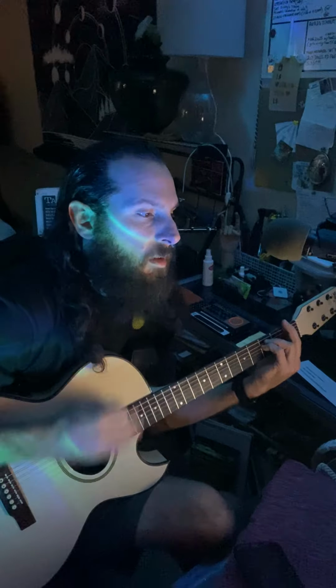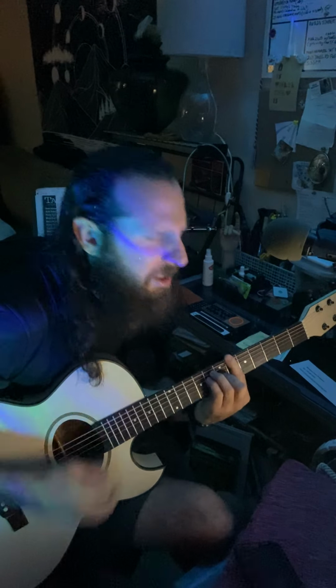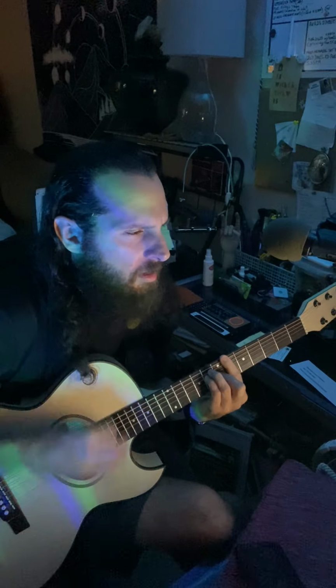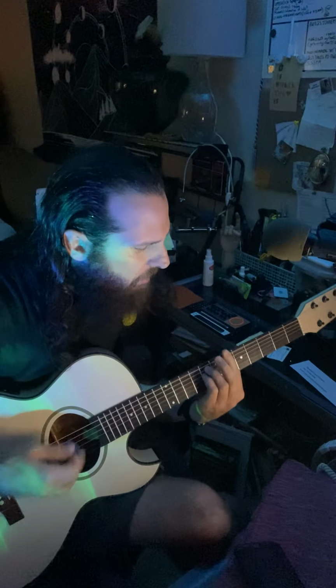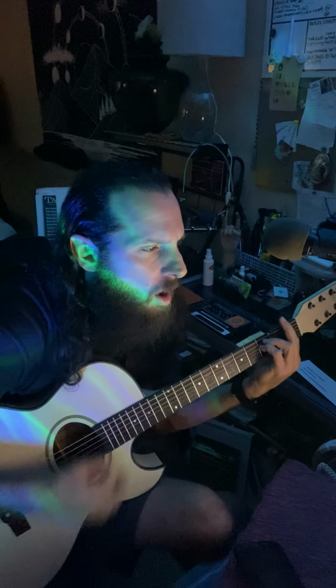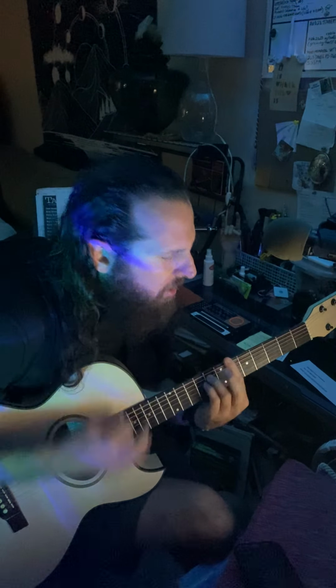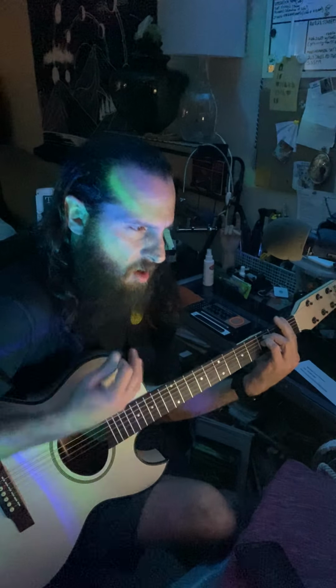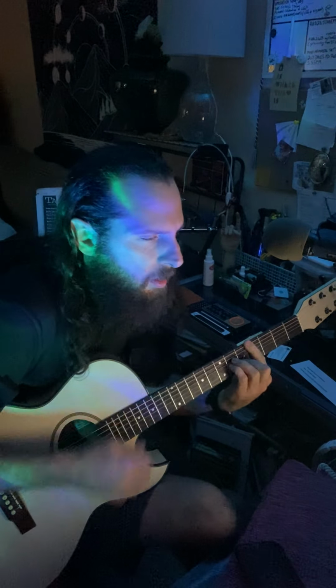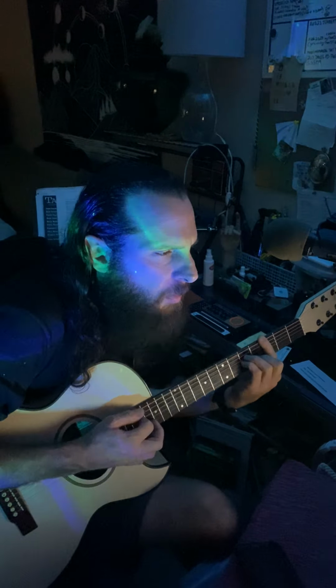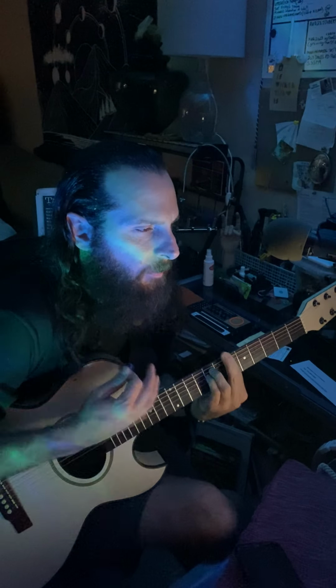I'm living on borrowed time. I'm trying to make that decision in my head: do I want it to be B flat major or B flat minor? It kind of sounds like it's leading towards B flat minor, so let me try that. I'm living on borrowed time. I'm feeling like spending someone else's time.